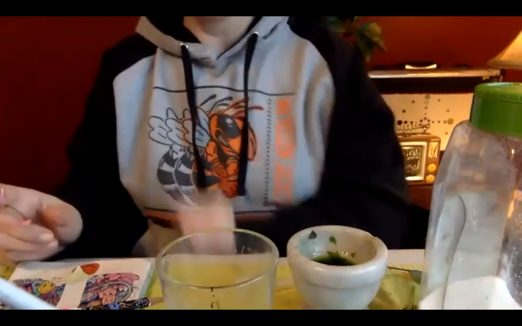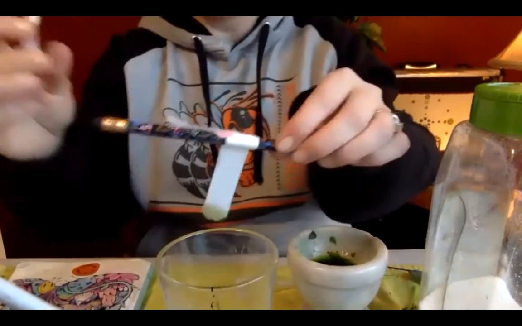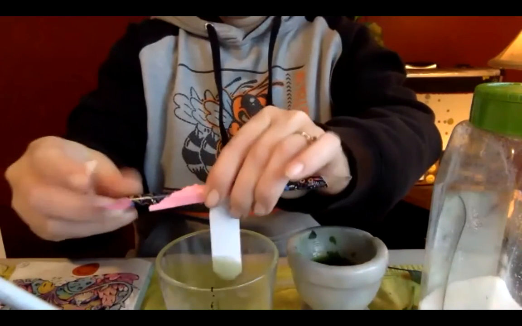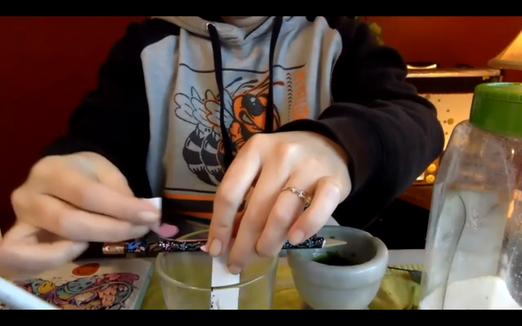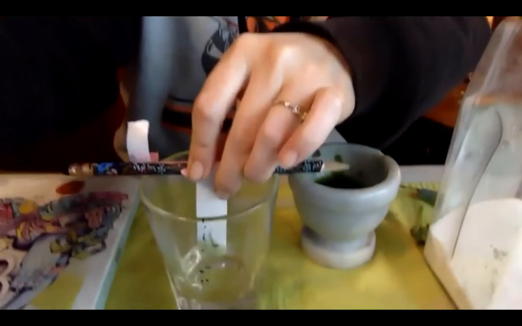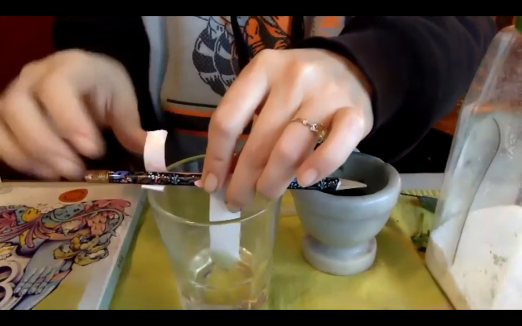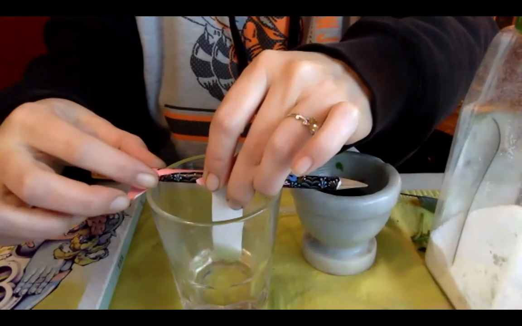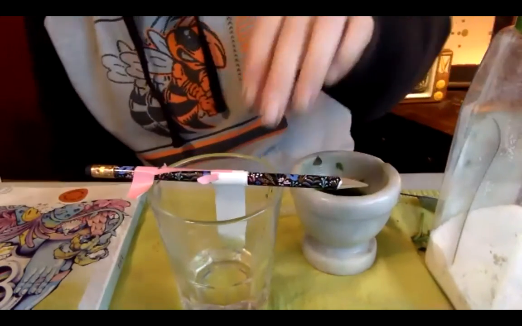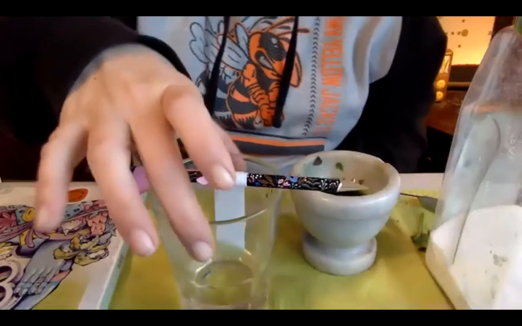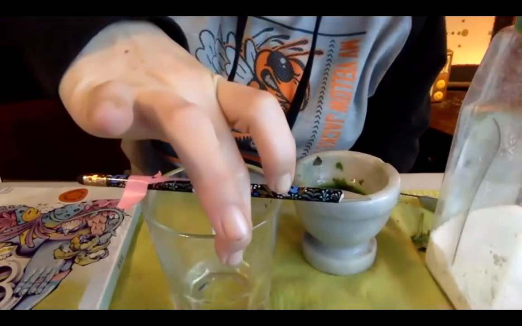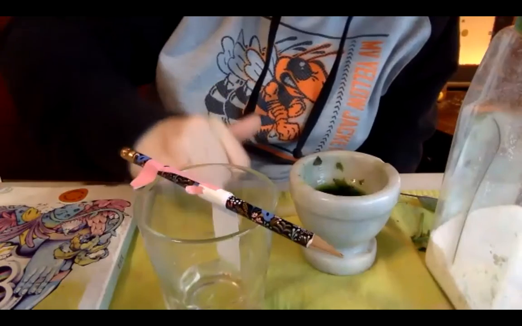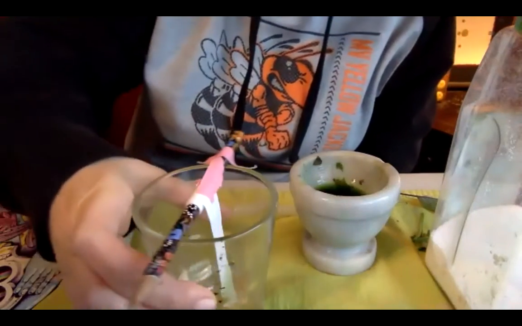This can take up to 30 minutes to let the solution carry the pigments all the way through, so I don't want to have to sit here and hold it. So I've just got the tip of the chromatography paper in there. Just crudely stopping the pencil. Sometimes it gets annoying. You don't want it to touch the sides. And this is pretty pale, but at this point you can watch the solution carry the pigment up. We call it the dye front. You can watch the dye front move up the chromatography paper.